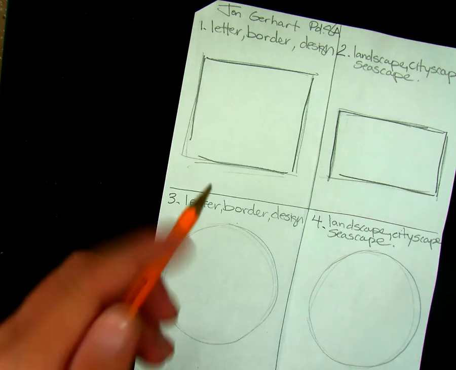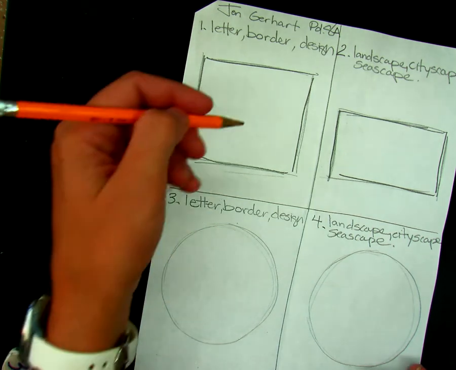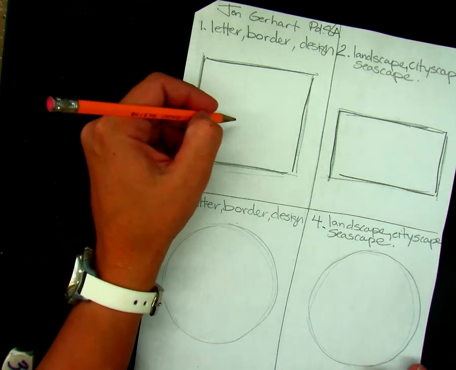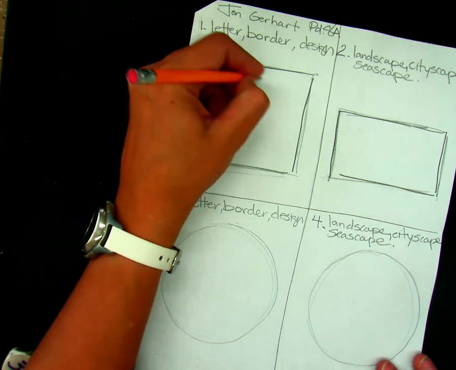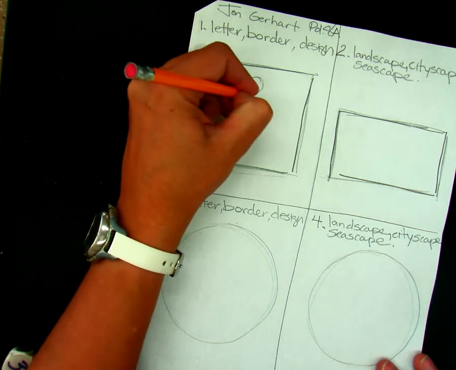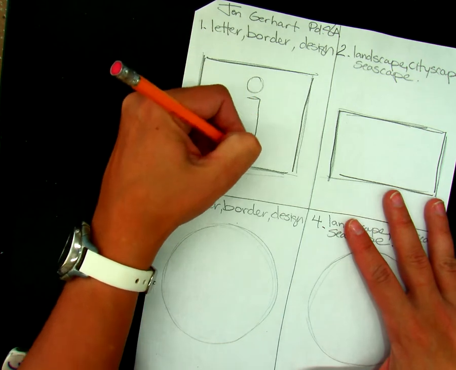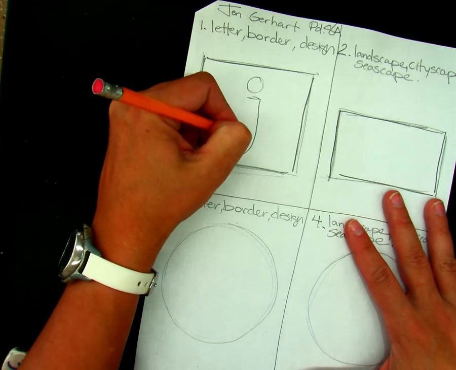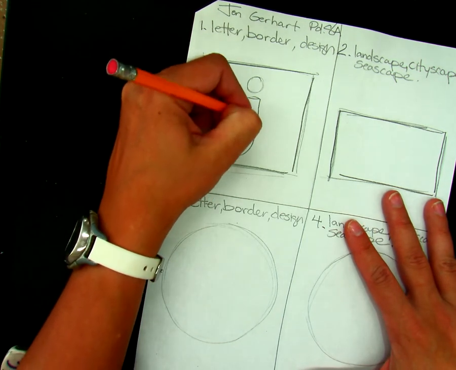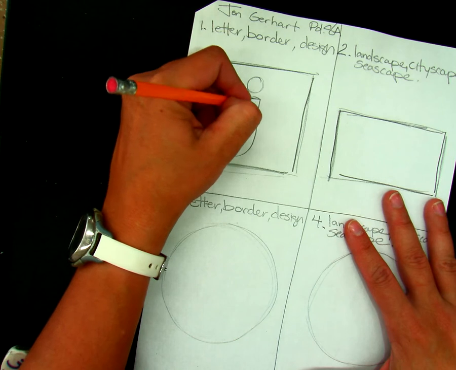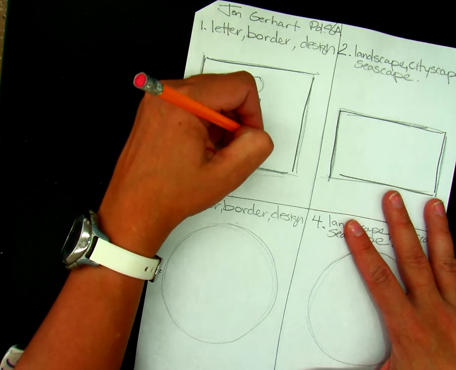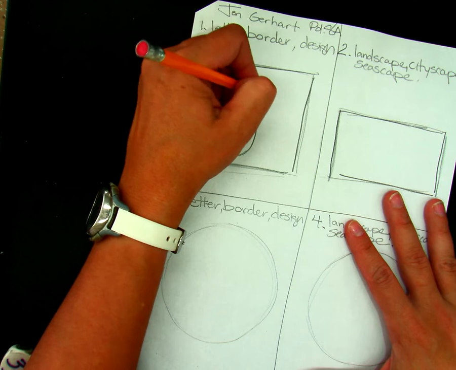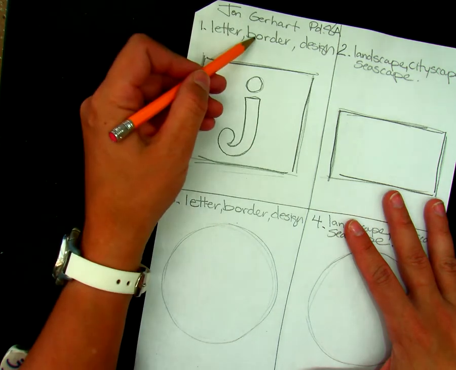So if I'm doing a letter border design, I'm going to start to think of either the first letter of my first name or the first letter of my last name, and you can think capital, you can think lowercase, you can even look online for some different fonts of what those letters might look like, or you can create your own. So I'm using the first letter of my first name, and I am using a lowercase letter for this one.